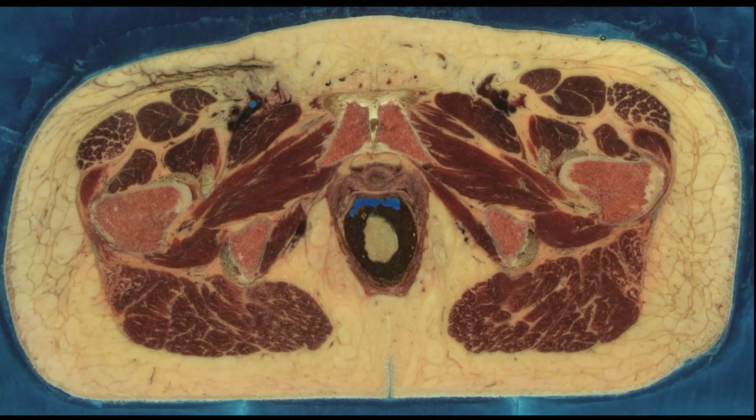Going down, almost the same features. I can see the symphysis pubis anteriorly in the midline. Behind it is the urethra, and behind it is the vagina. Look at the close proximity of the urethra to the anterior wall of the vagina, and the posterior wall of the vagina is closely related to the ampulla of the rectum.